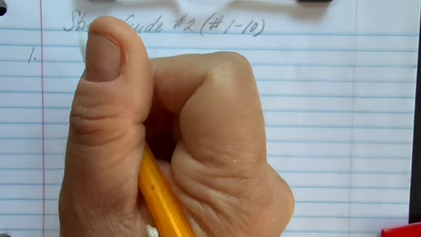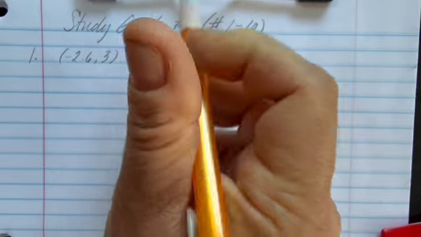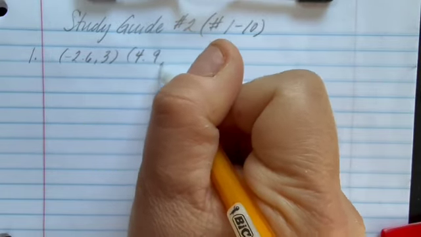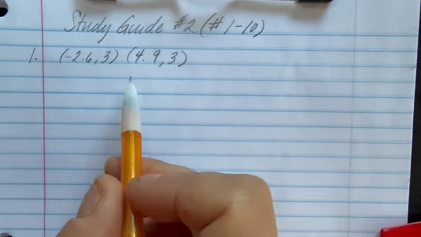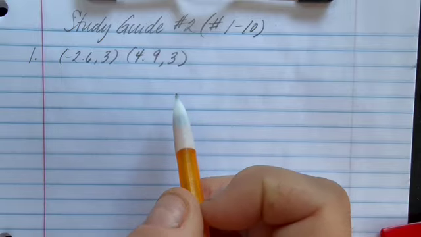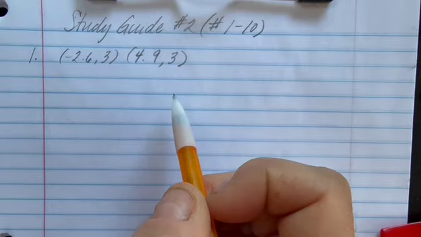Okay, so for number 1, the first question is to choose the letter corresponding to the correct description of each set. For set number 1, we've got negative 2.63 and 4.93. And we're supposed to answer, is it A, both a function and a relation? Is it B, a relation that is not a function? Or is it C, neither a relation nor a function?